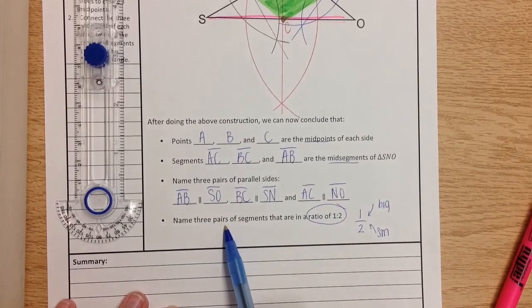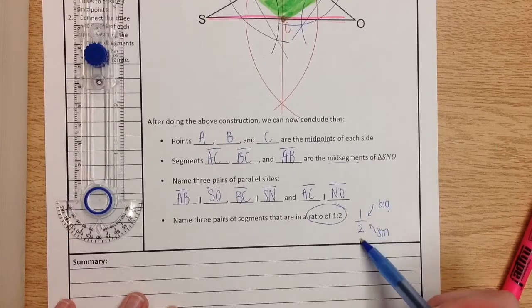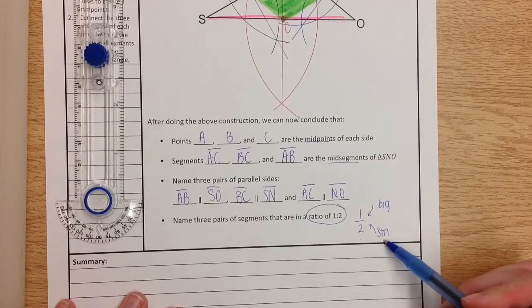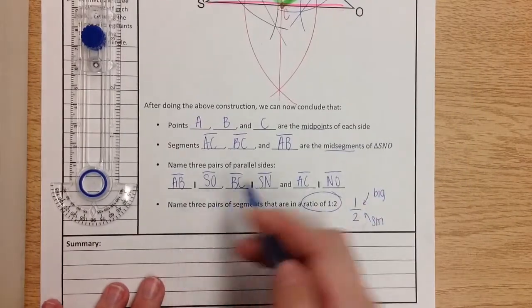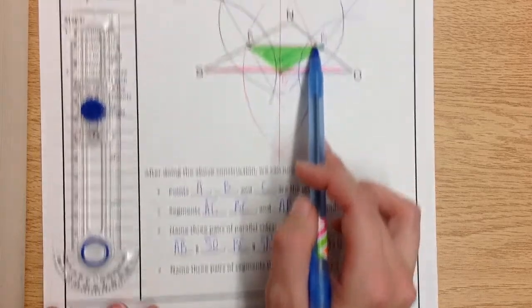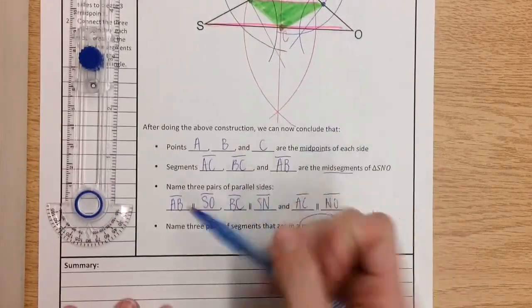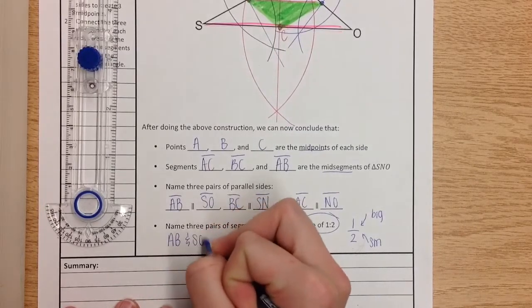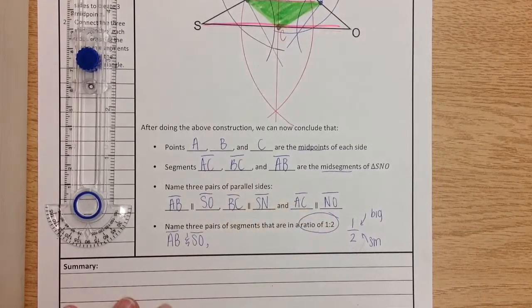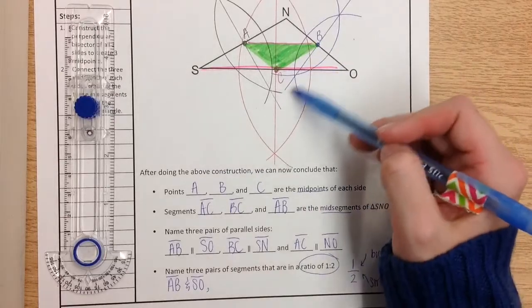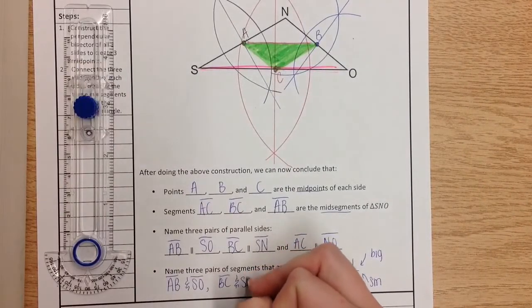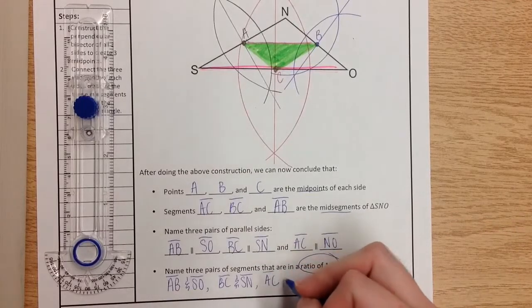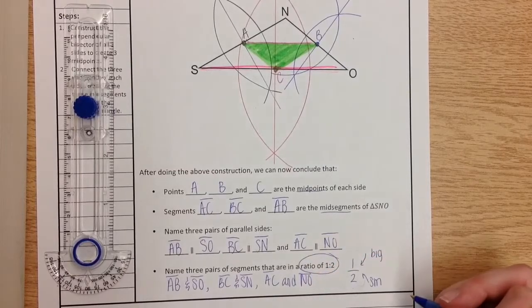So the last step is to take a look at these pairs of segments that are in a ratio of 1 to 2. So here we can write that as a fraction. I know this seems weird to put big on top, small on bottom, because that doesn't quite match the number. But when we're talking about the ratio, remember it's the dilation, the scale factor from what we had up above. So here we know that we have segments that are in this ratio by looking at a midsegment and its base. So for example, we would say that AB and SO are in that ratio, putting those segment bars on here. And then another pair of segments would be BC and SN. And then last but not least, AC and NO in that ratio of 1 to 2.